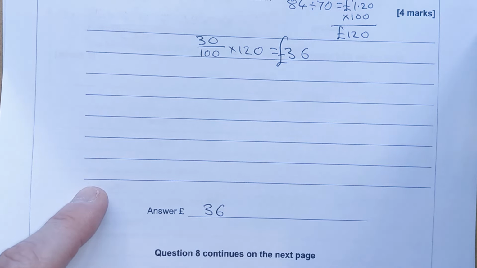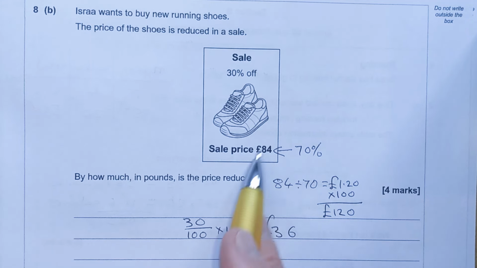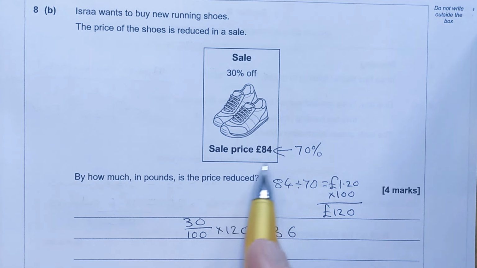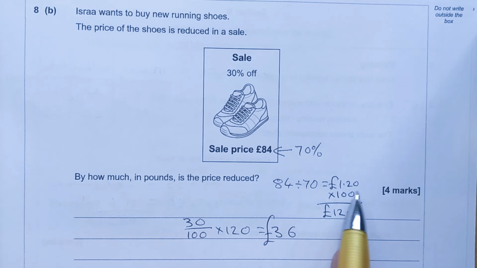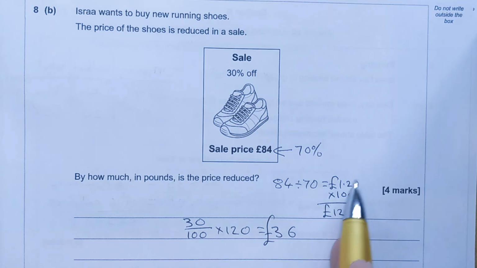There you go. So the trick with this one is recognising that this has already had the 30% taken off. So we don't want to work out 30% of this, it's not going to be right. We need to work out what the original was, or work out what 1% was. We could have then just multiplied this £1.20 by 30 and got straight there, but I think it makes more sense to work out the total and work out 30% of that.